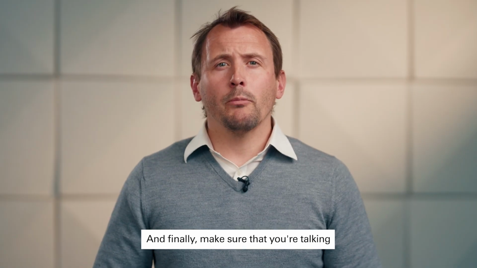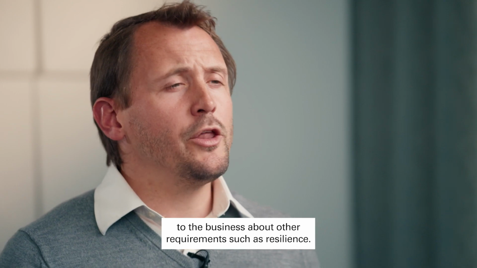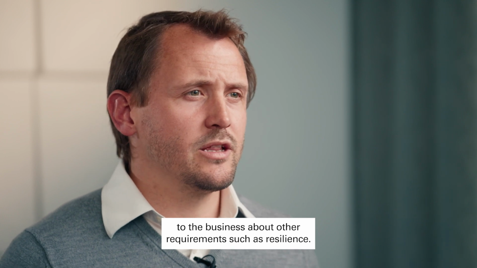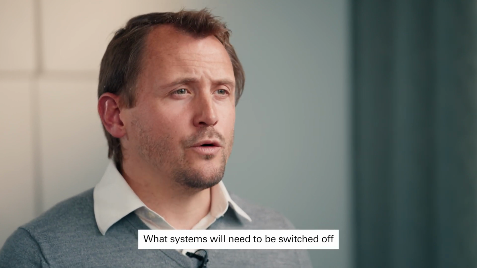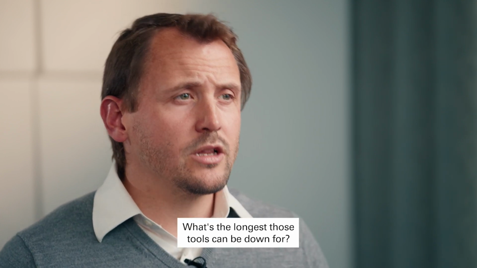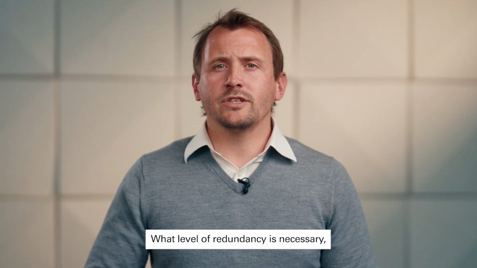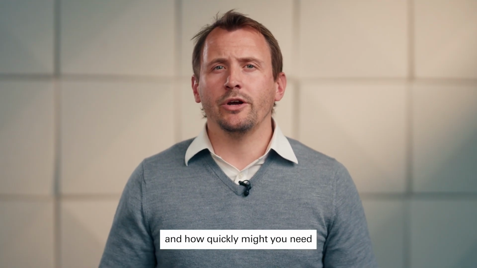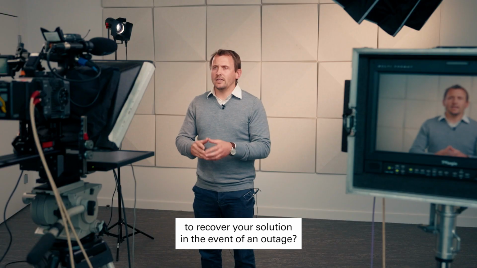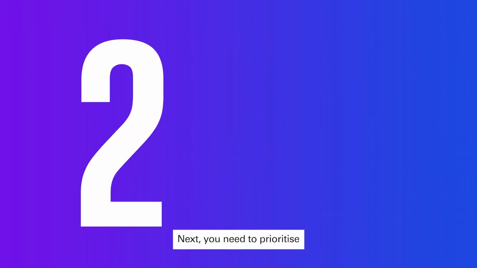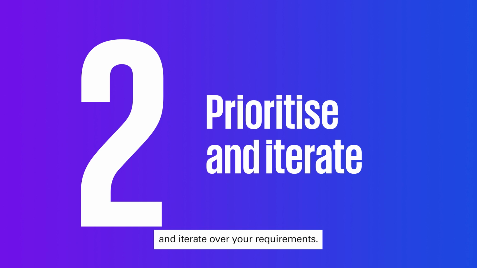And finally, make sure that you're talking to the business about other requirements, such as resilience. What systems will need to be switched off during your implementation? What's the longest those tools can be down for? What level of redundancy is necessary, and how quickly might you need to recover your solution in the event of an outage?